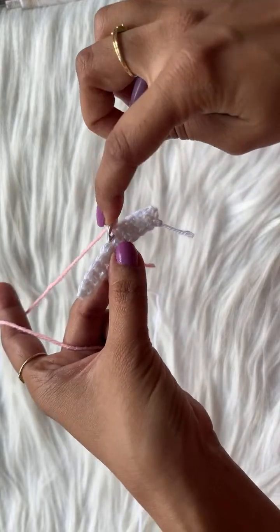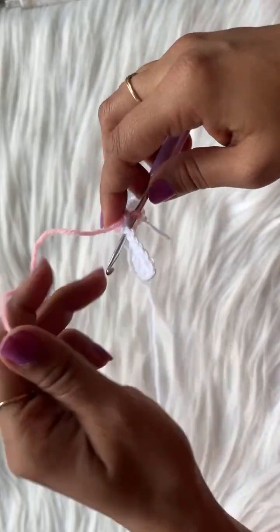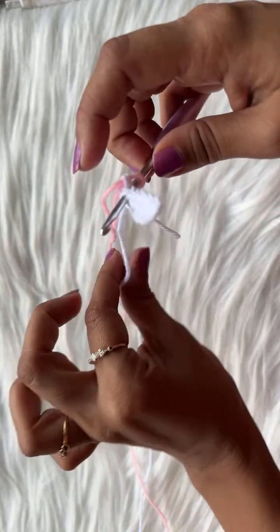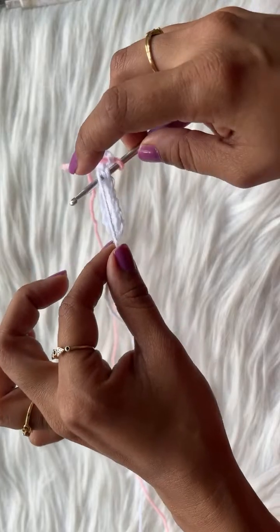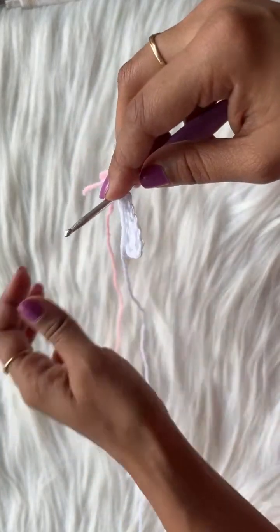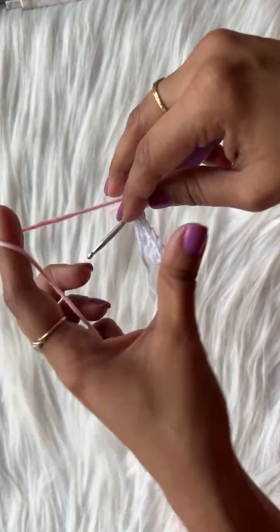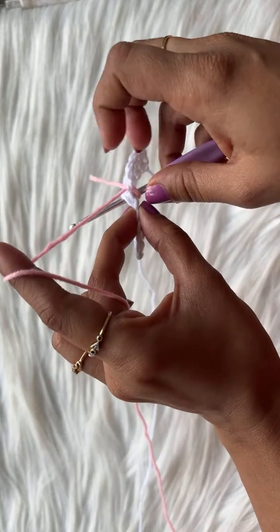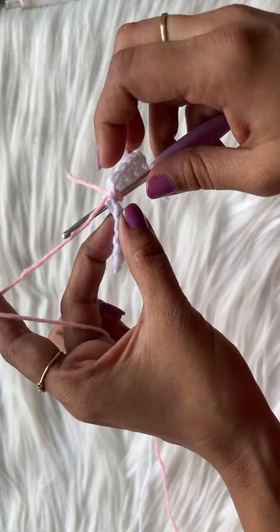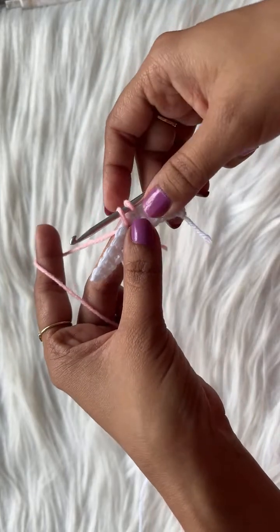In the next stitch, insert your hook like this. Now observe carefully. Your white yarn should always be on top of the hook. I will repeat again, so don't worry. You will not be confused. Just observe. Keep the white yarn on top of the hook. Pull the pink yarn through that stitch.